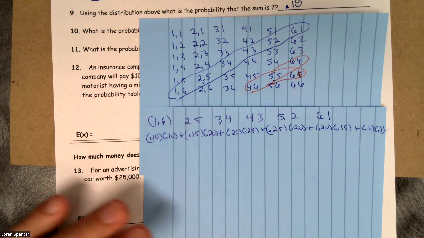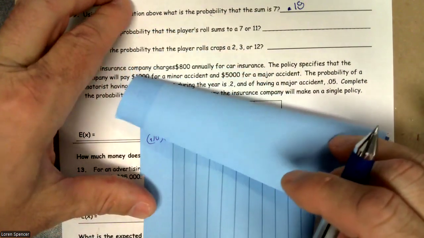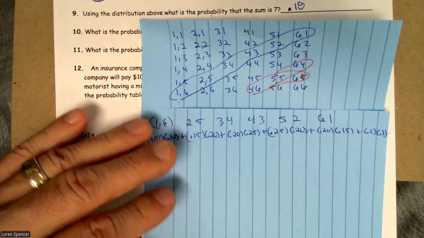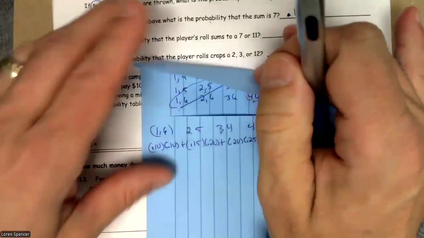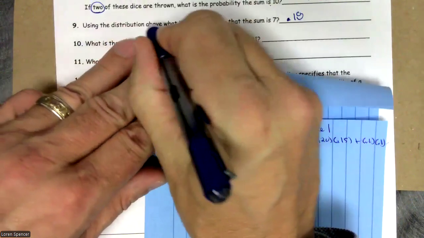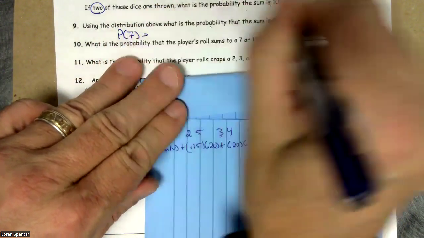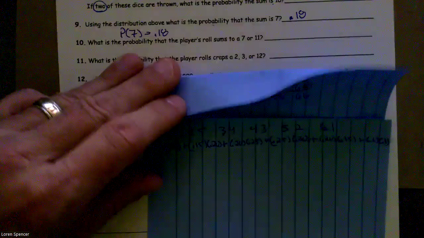All right, the next one. What is the probability that the player's roll sums to a 7 or 11? Well, guess what? We've already done the 7. So the probability of a 7, I'm just going to write this, the probability of a 7 equals 0.18. I don't want to redo that work. That was a lot of work.